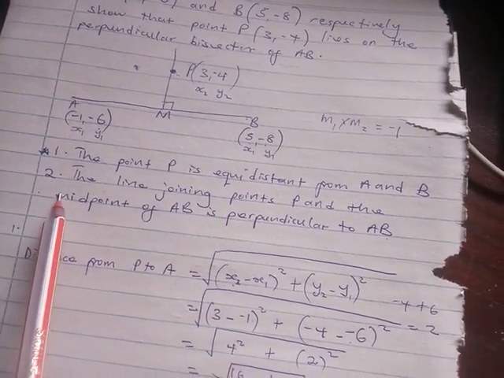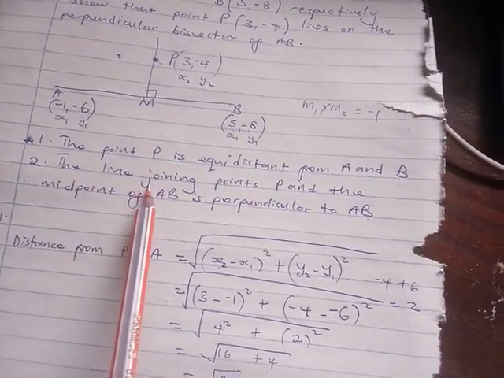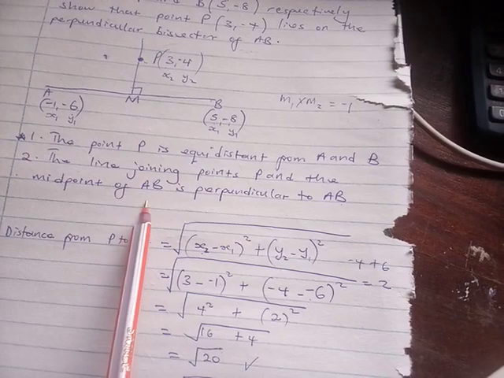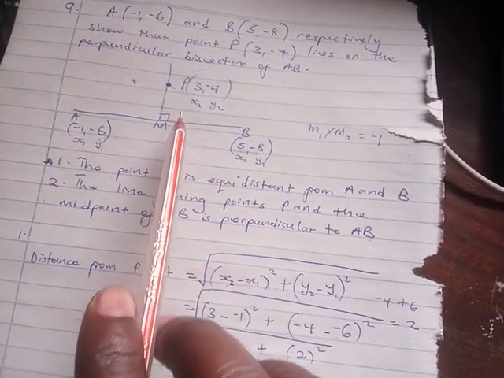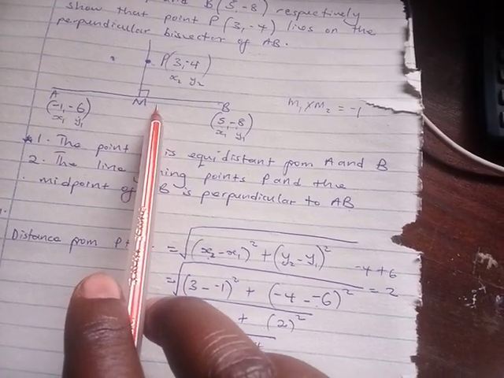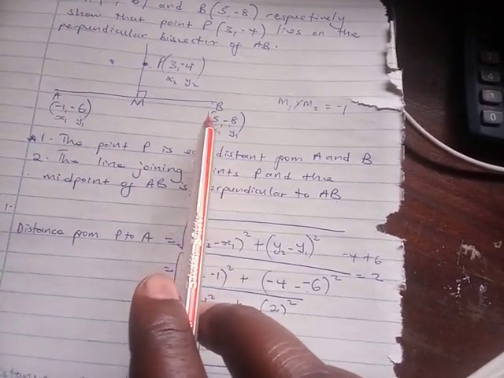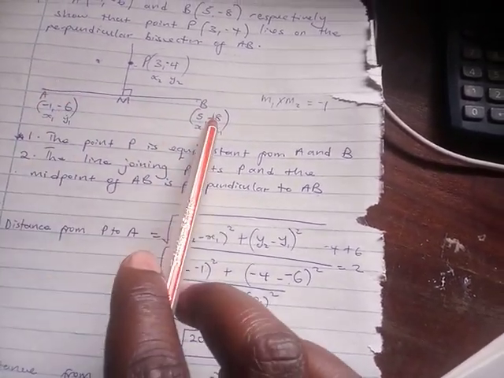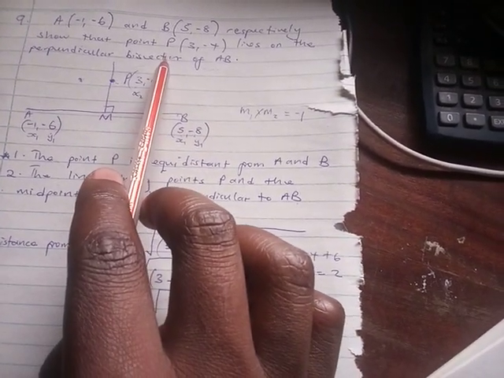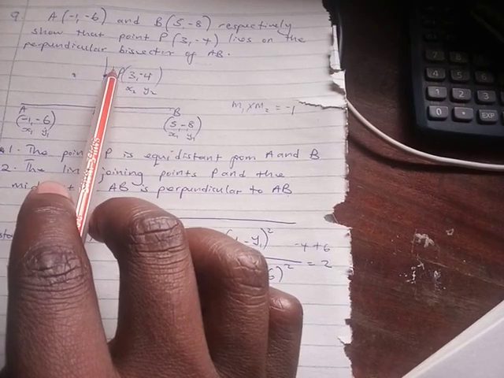Because now here we want to satisfy condition number 2, that the line joining point P and the midpoint of AB is perpendicular to AB. So we want to see the line that joins P and M, the midpoint. Is it perpendicular to AB? If it is perpendicular, it means that this P lies on that line.